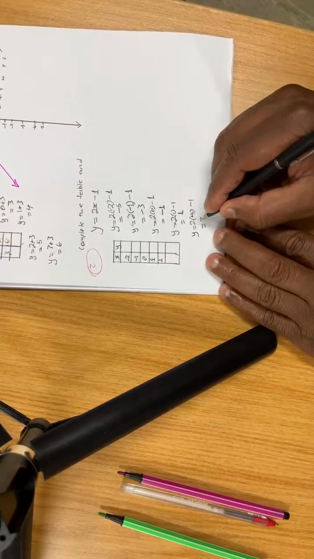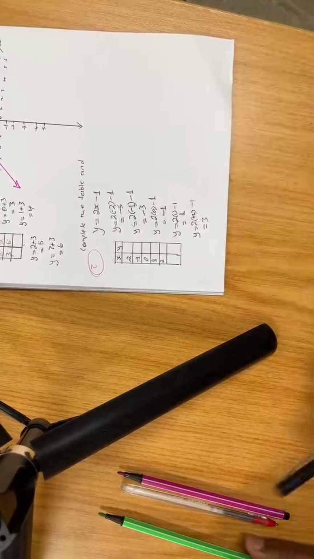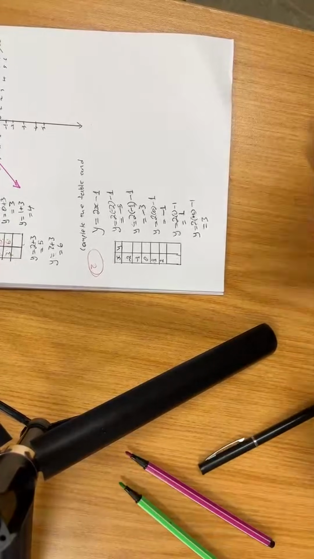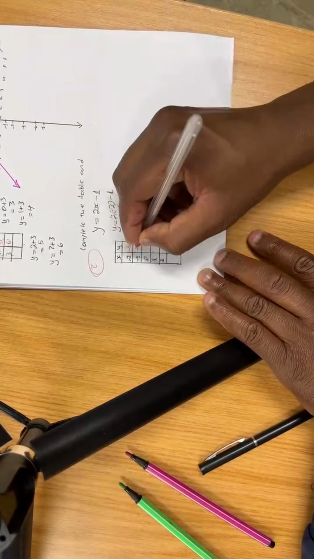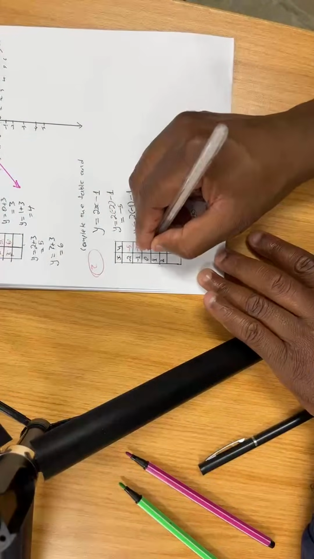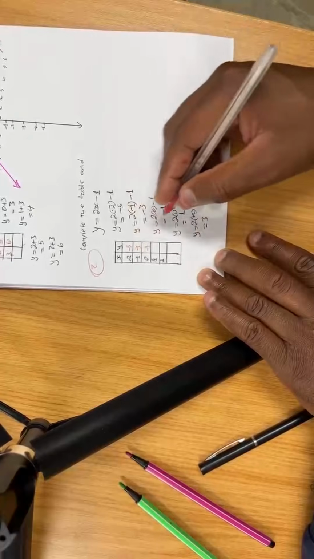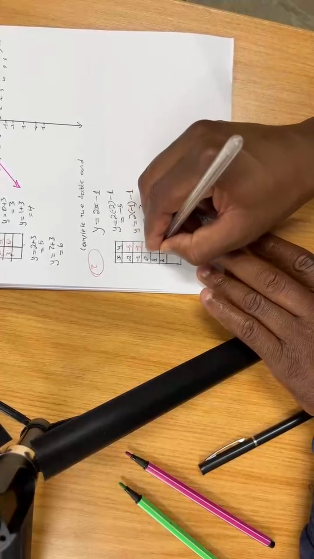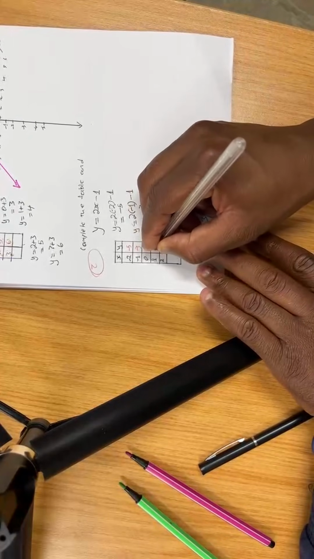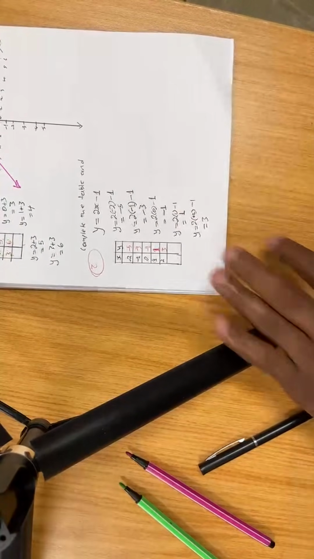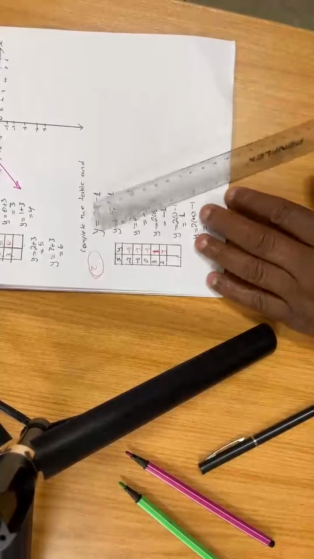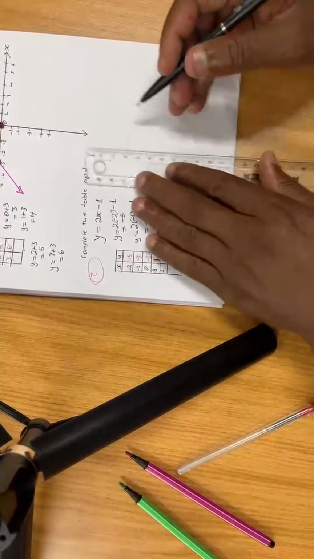So these are our values. For -2 we have -5, for -1 we have -3, for 0 we have -1, for 1 we have 1, and for 2 we have 3. Done. So now we draw a graph here. Let's draw our graph.